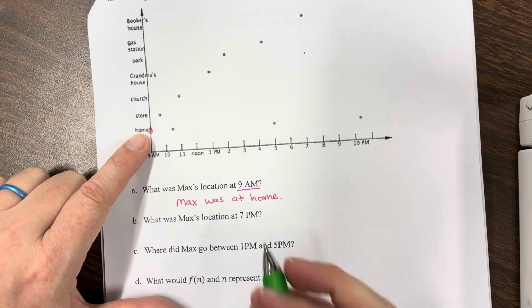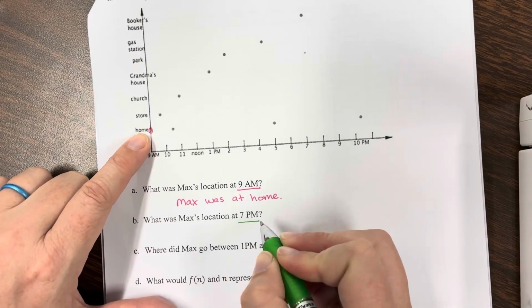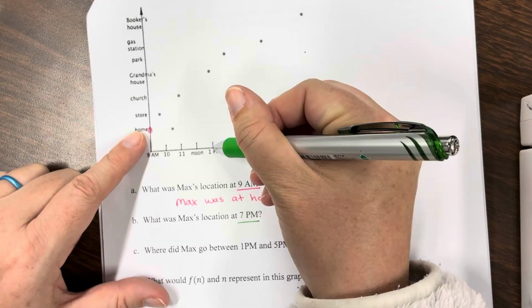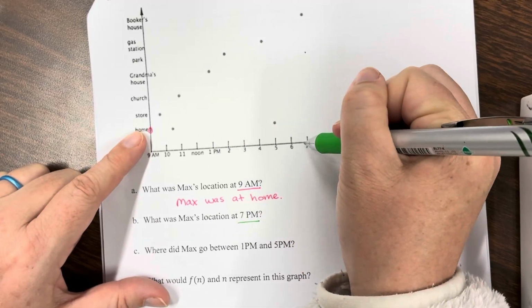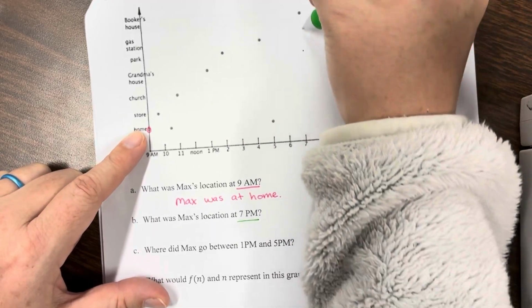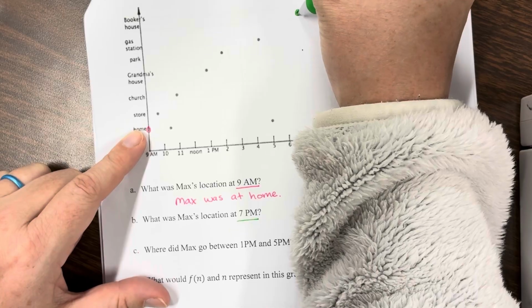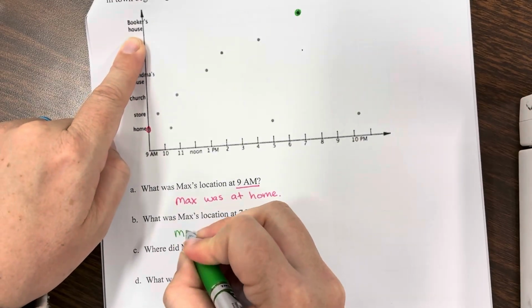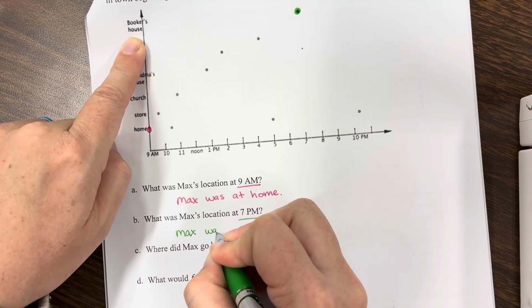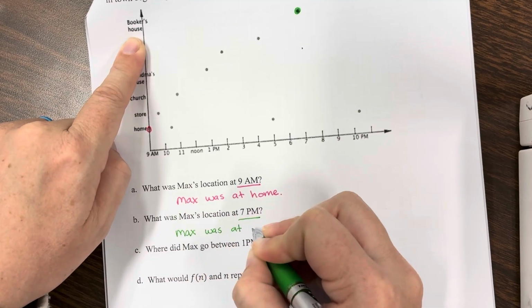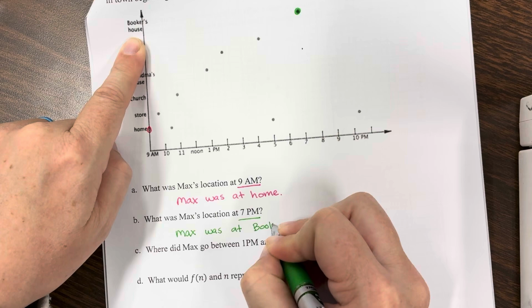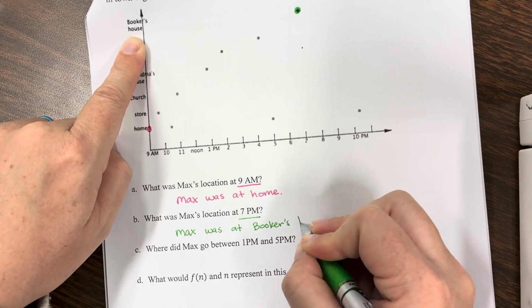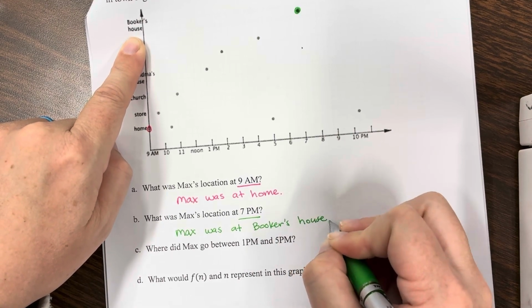What was Max's location at 7 p.m.? Okay, here's 1 p.m., 2, 3, 4, 5, 6, 7 p.m. I'm gonna go up. Here's my location. Max was at Booker's house.